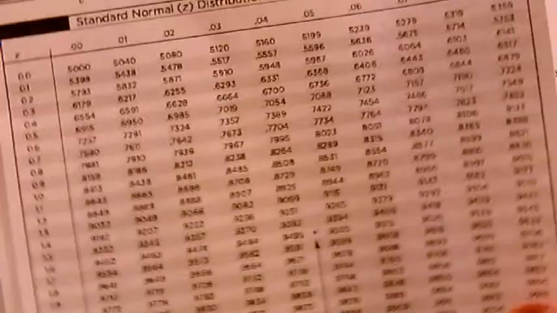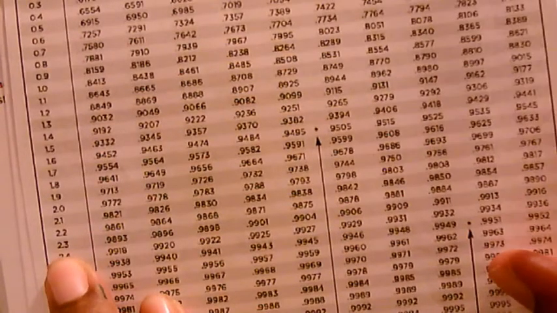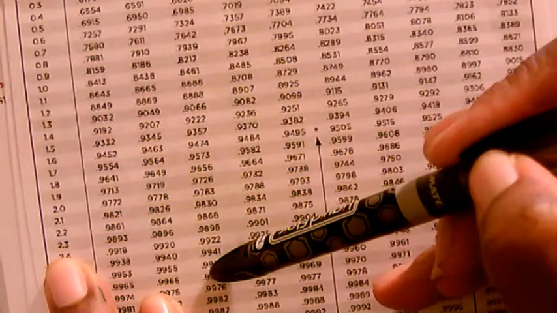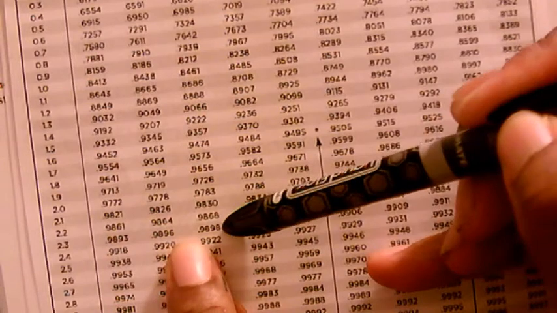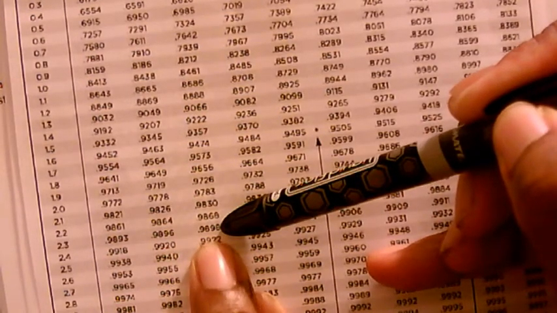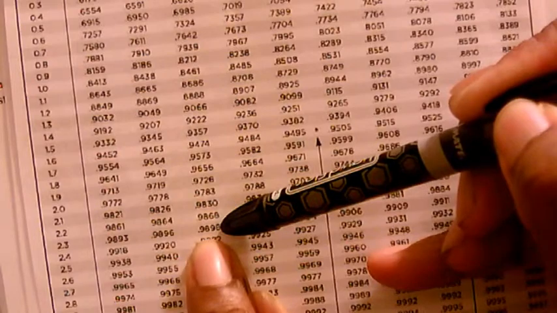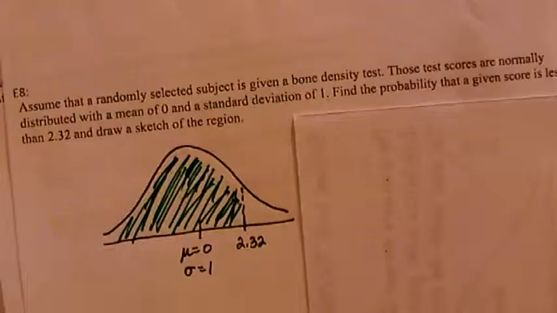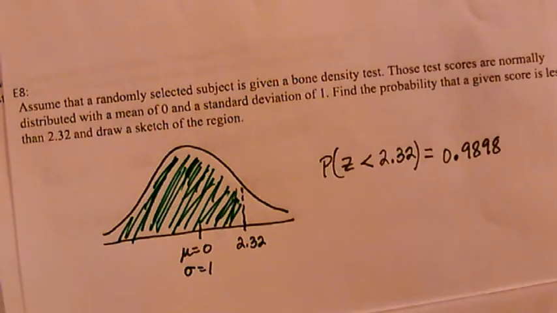So find 2.32. 2.3 is on the left-hand side, and 0.02 is this column right here. So read across the 2.3 and then 0.02. That decimal value there will be 0.9898. And it is the cumulative area to the left, which is what we're looking for in this case. So the probability that your z value is less than 2.32 will be 0.9898.